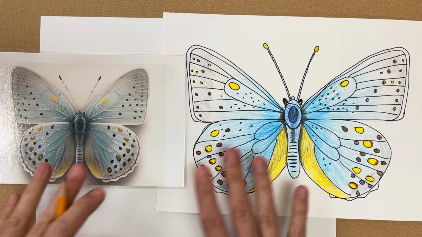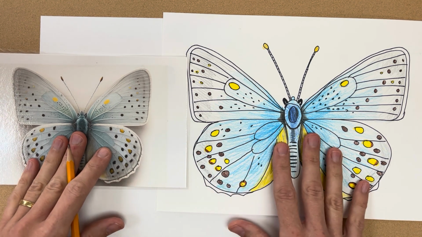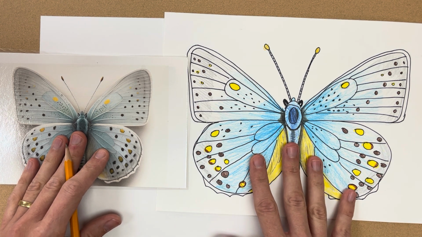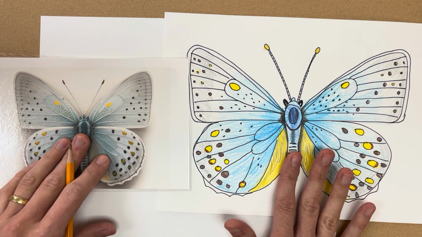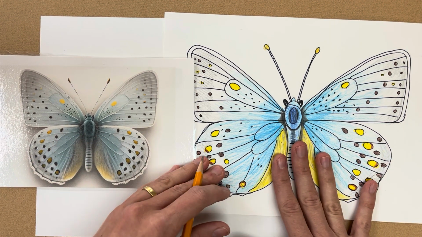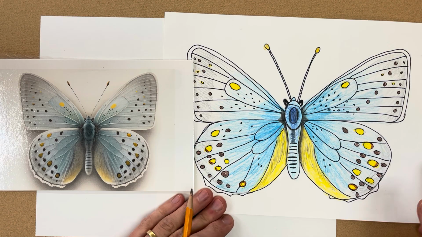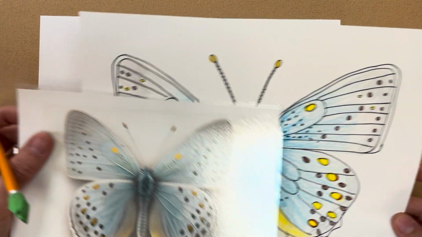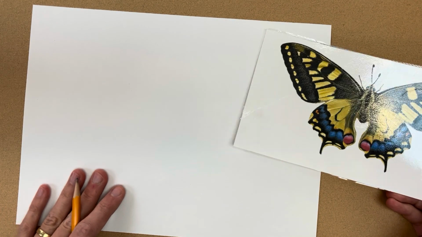And this is a finished example. Here's the photograph and here's my drawing. I drew it first with pencil, then I traced it with ultra fine point Sharpie and colored it with colored pencils. That's going to take us about 3 classes. So for today, we're just going to be working on drawing the shape on our final paper of our butterfly and getting feedback from our partners.